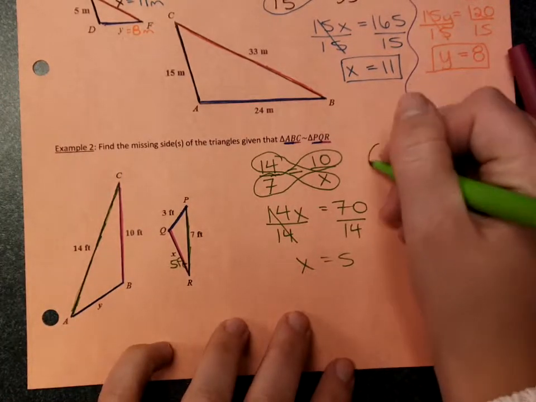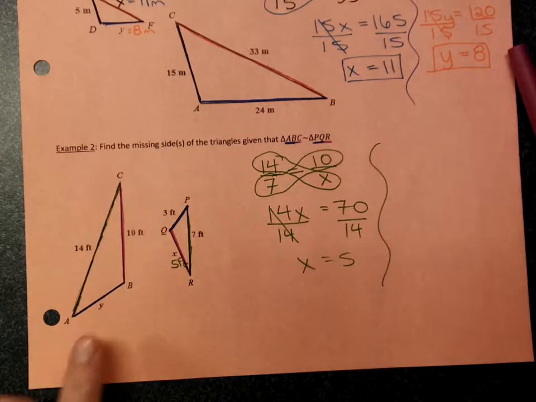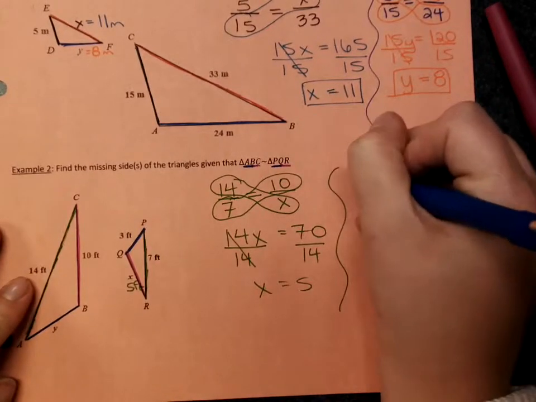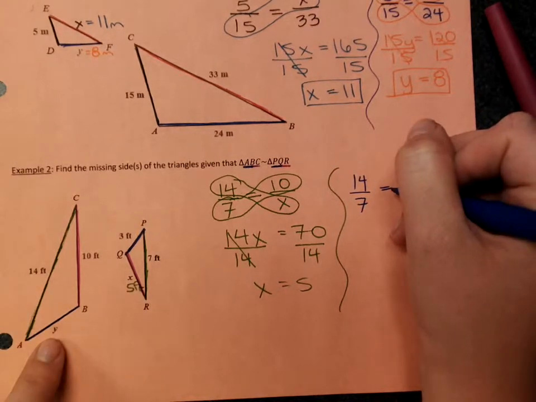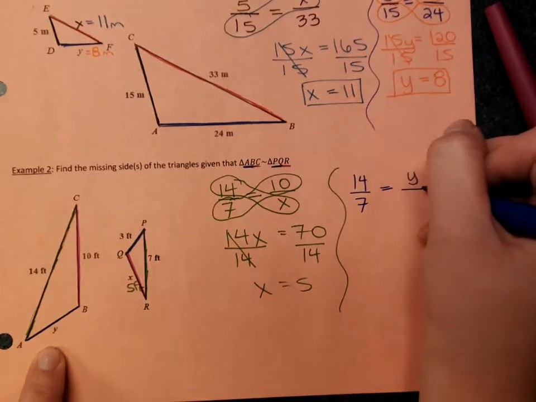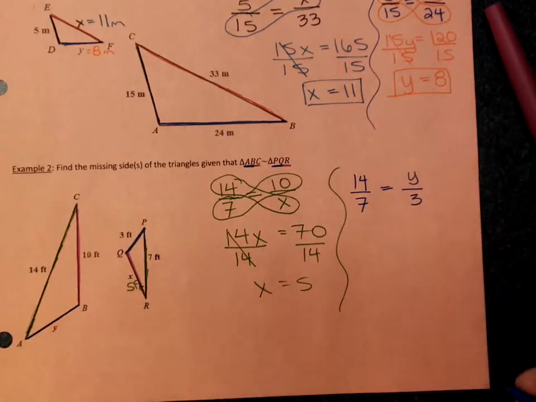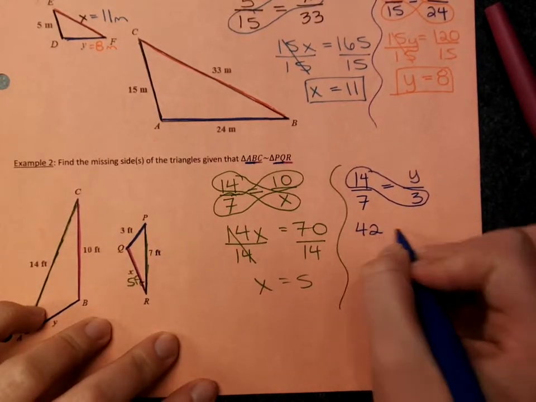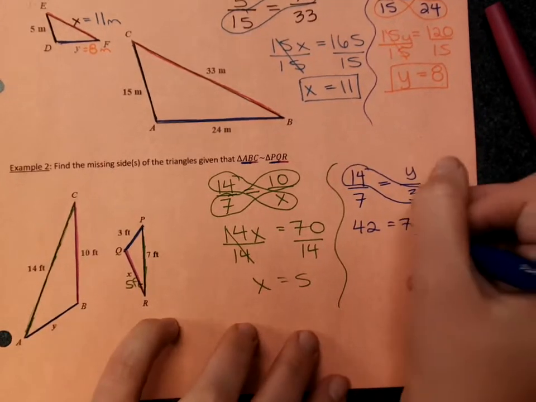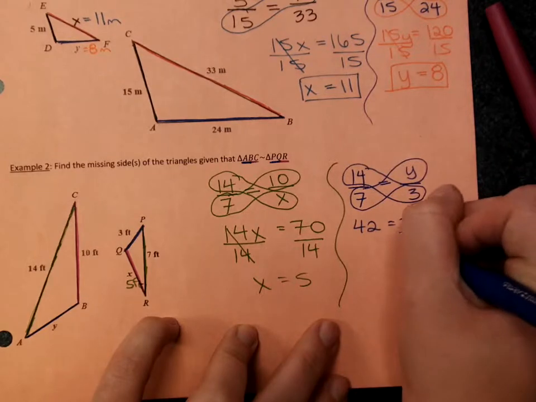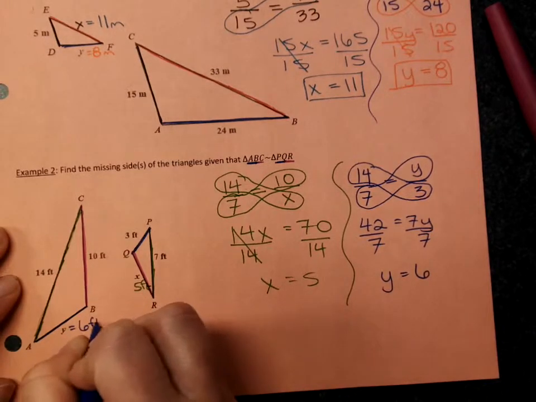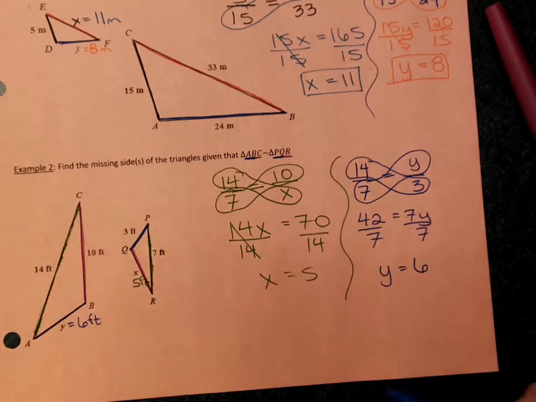I do the same thing to solve for the other missing side, which is the blue side on the big triangle. And I use the same proportion I started with. 14 is to 7 as Y, I always go left to right, Y is to its other blue side, which is 3. So you have to line up corresponding sides, and I tend to go left to right just to be consistent. Then I'm going to do 14 times 3, which is 42, equals 7 times y. Going the other way, divide by 7, and you should get y equals 6. So that side is 6 feet. And now we filled in all the missing sides on both triangles.